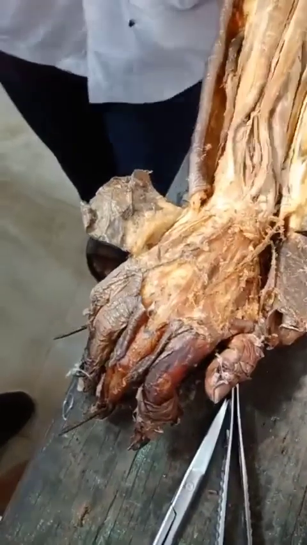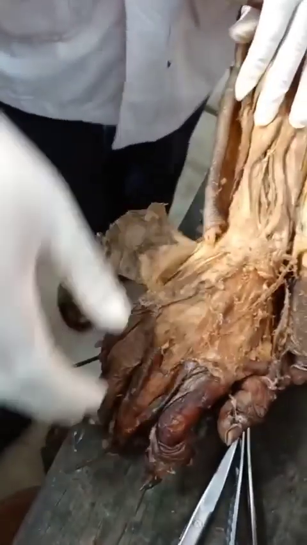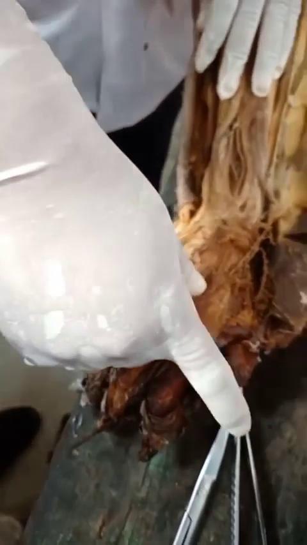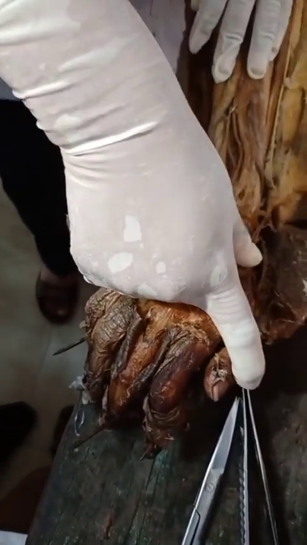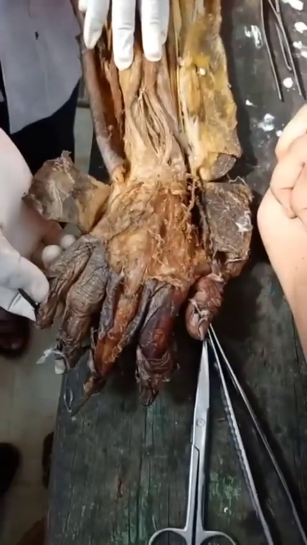So one point is that these dorsal digital nerves will not supply the whole of the dorsum of the fingers. In case of the thumb, it is the median nerve. The dorsal digital nerves will supply cutaneous sensation up to the nail bed, and also in the little finger up to the terminal phalanx.